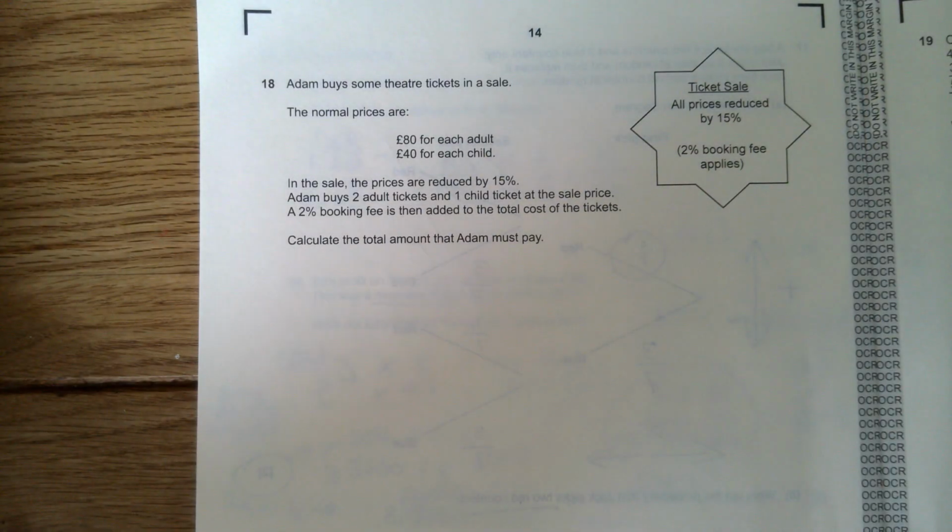Ooh, a lovely 6 marker here. Adam buys some theatre tickets in a sale. The normal price is £80 for each adult and £40 for each child. In the sale, the prices are reduced by 15%. Adam buys 2 adults and 1 child ticket at the sale price. A 2% booking fee is then added on. Work out the total cost.